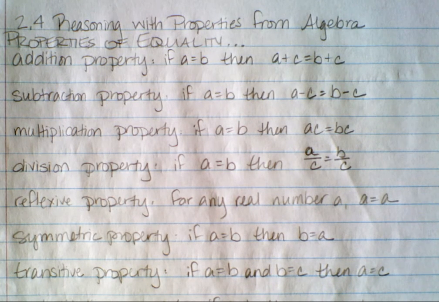The transitive property says if A equals B and B equals C, then A equals C. So that sounds a little bit like those logical reasoning, deductive and inductive reasoning we talked about yesterday. So if A equals B and B equals C, then A equals C.